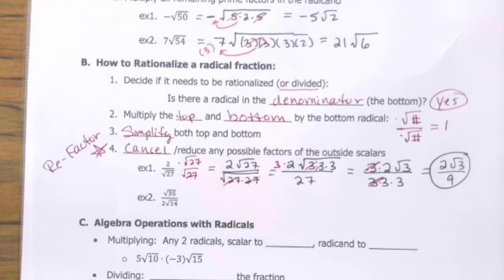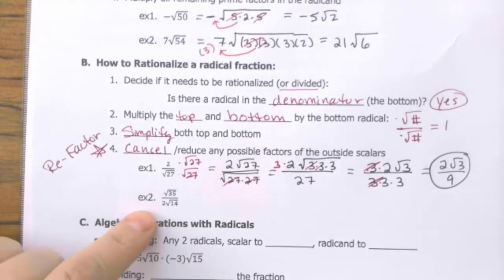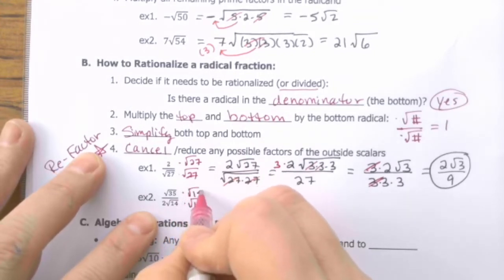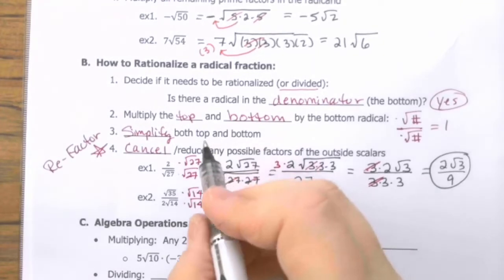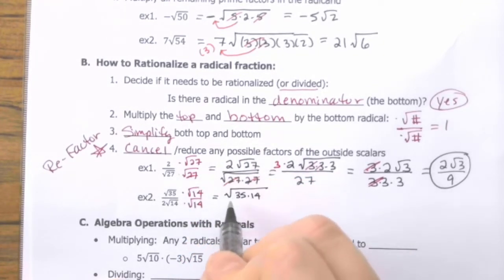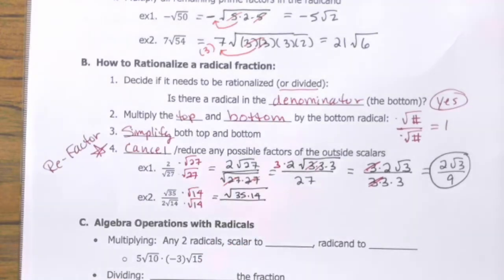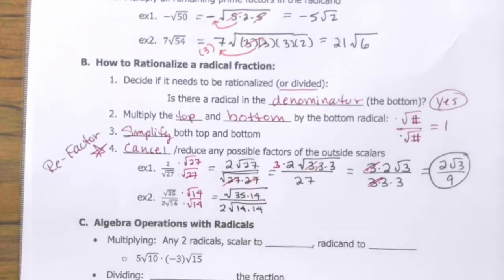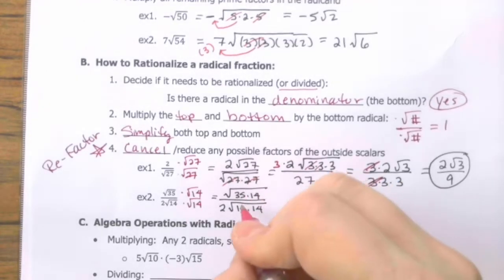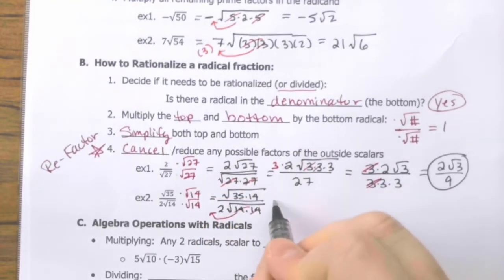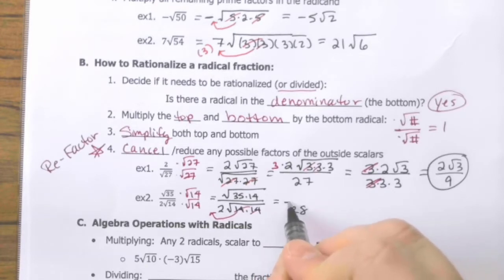All right, example 2. We have a radical 14 on the bottom. We're not worried about the scalar 2, so we're going to multiply by square root 14 over itself. So on the top, I now have square root of 35 times 14. On the bottom, we have 2 14s combined under the same radical. So 2 14s, 1 is going to come out to the front, and 14 times 2 is 28.